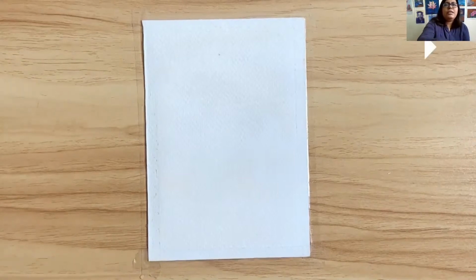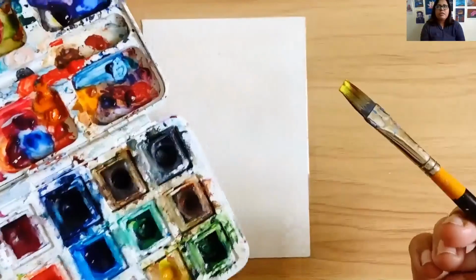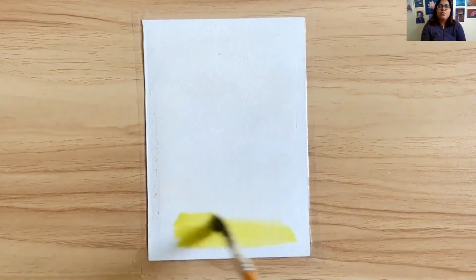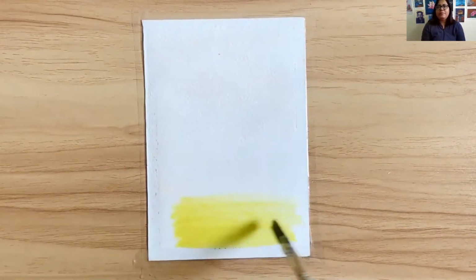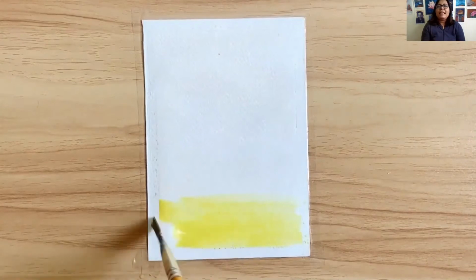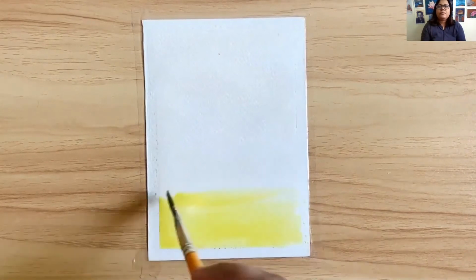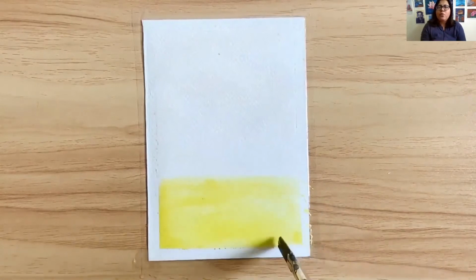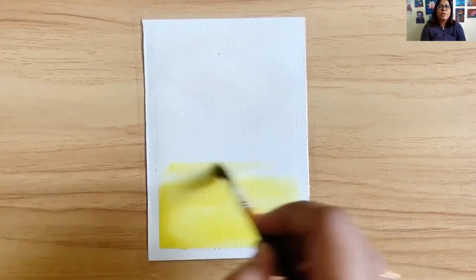Okay. So see, once you have softened up the paper nicely, once you have moistened the paper nicely, just take the yellow color on your brush. Nicely take up the yellow color on your brush. Start painting from the bottom. You can use any yellow color. Remember, it can be chrome yellow, ochre yellow, golden yellow, any yellow that you have with you. You can use that.